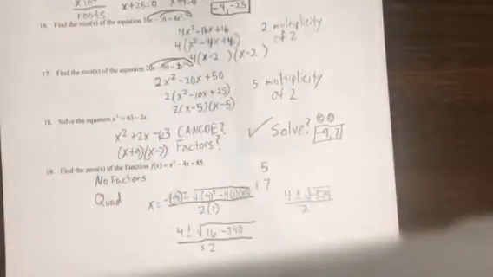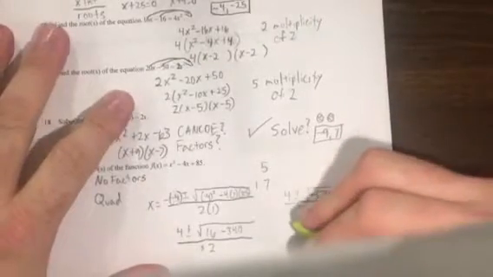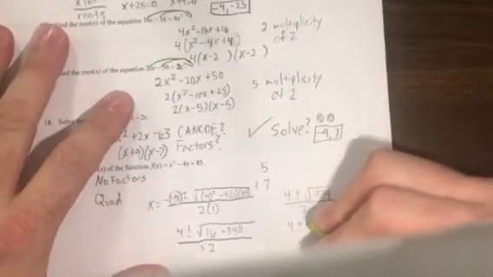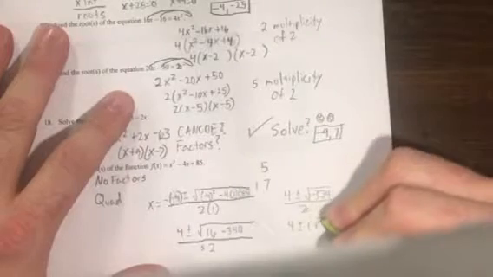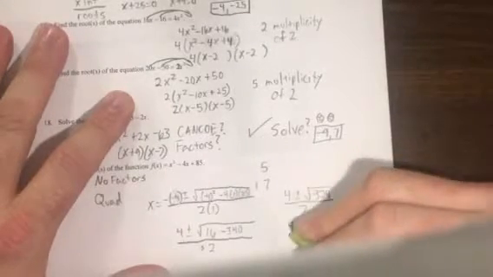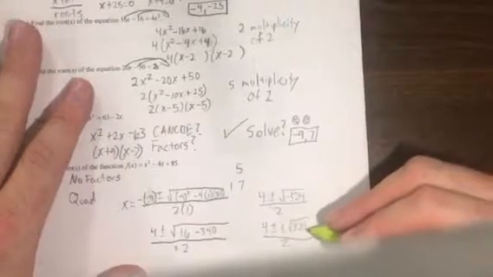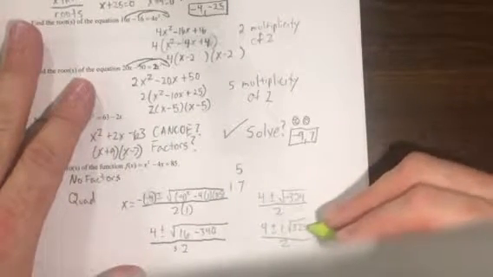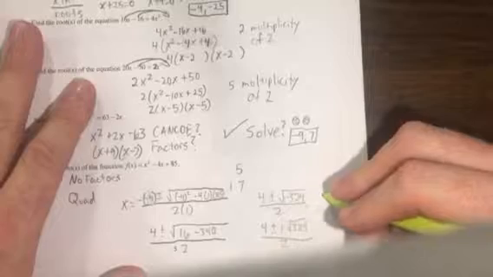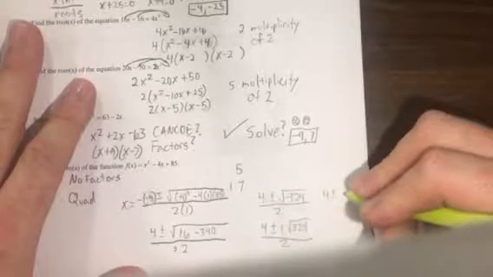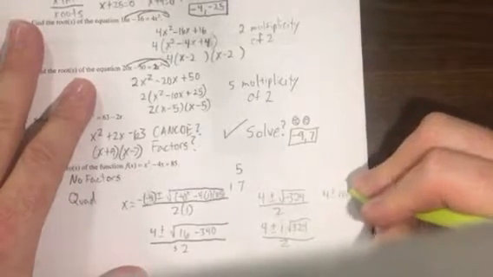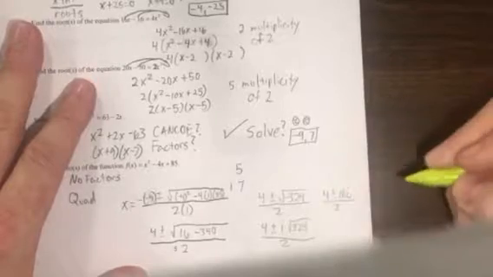So what's going to be my first step when I pull its i out? Thank you. Couldn't even get to that question and people knew what to do. Pull that i out, all over 2. Then I have the square root of 324 is 18. So 4 plus or minus 18i all over 2.